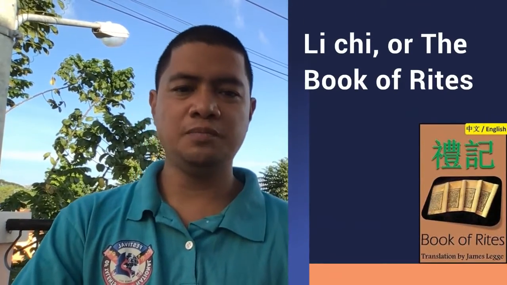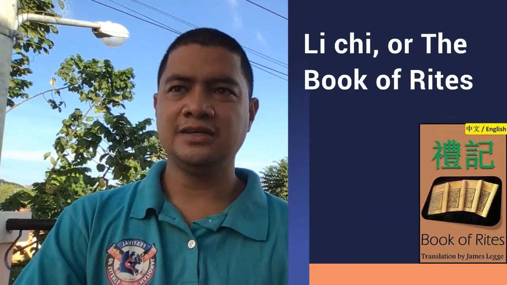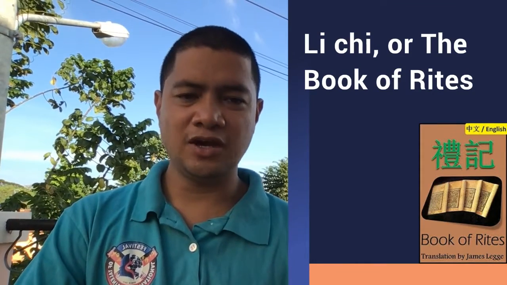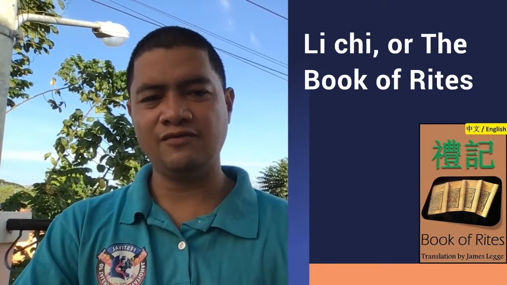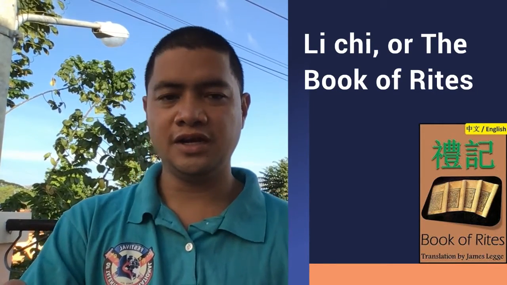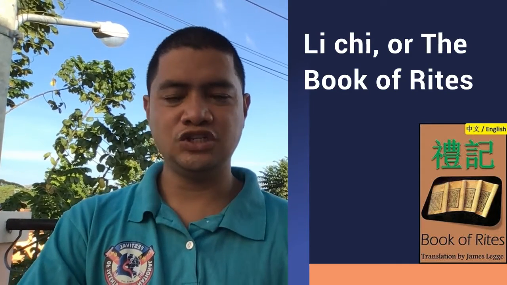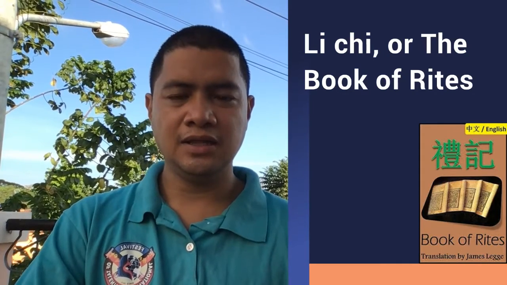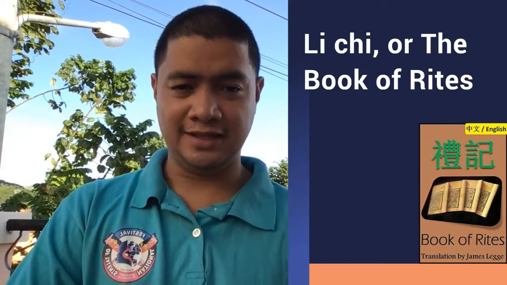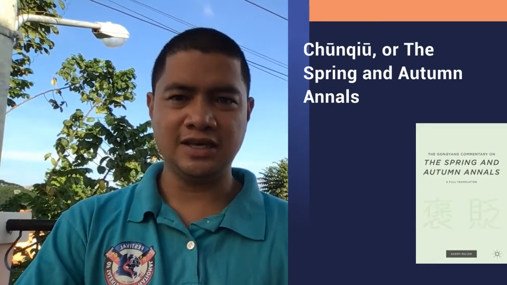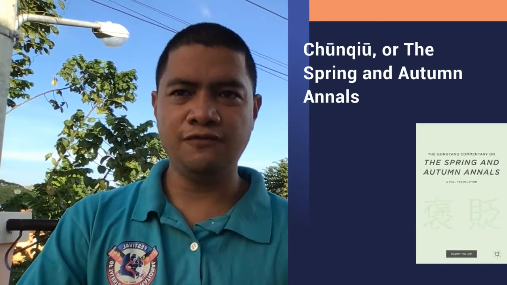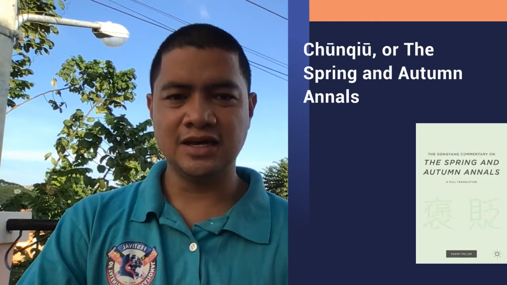The fourth one would be the Book of Rites, or Lichi. So here, it describes ancient rites, social forms, court ceremonies, like for example, weddings. What are the order of weddings in China? What would be the etiquette, social etiquettes? Okay. So the Book of Rites. And the last one would be the Spring and Autumn Annals. So it's a historical record of the state of Lu, and that is the native state of Confucius.